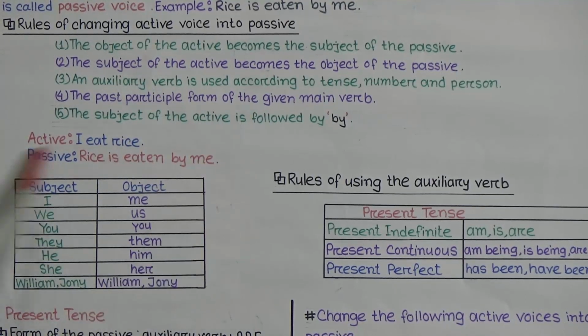Look students, here I have given the chart. In your chart, you'll find out your answer.